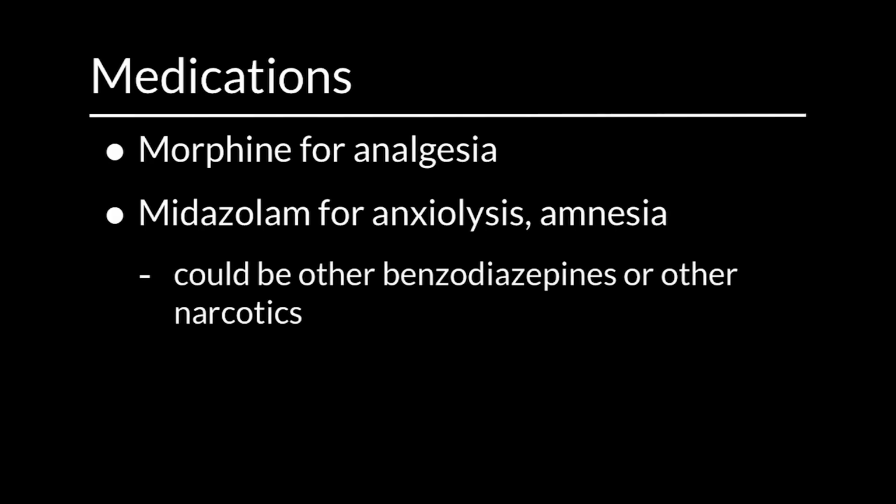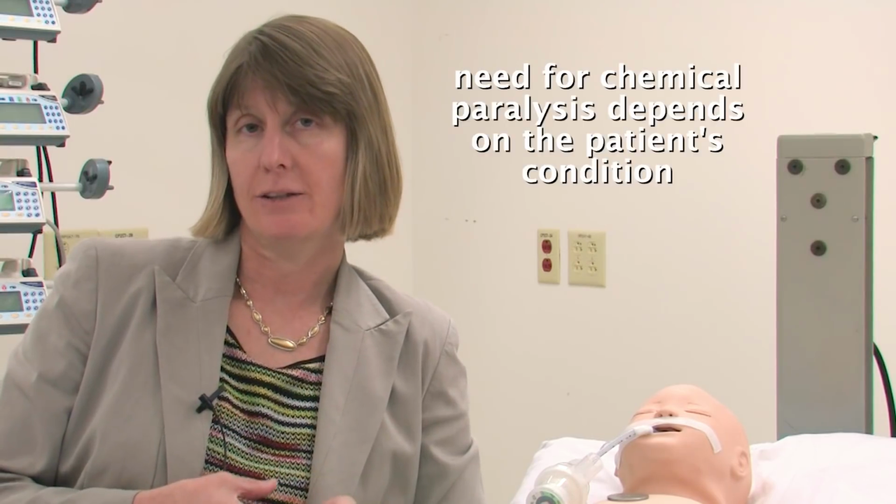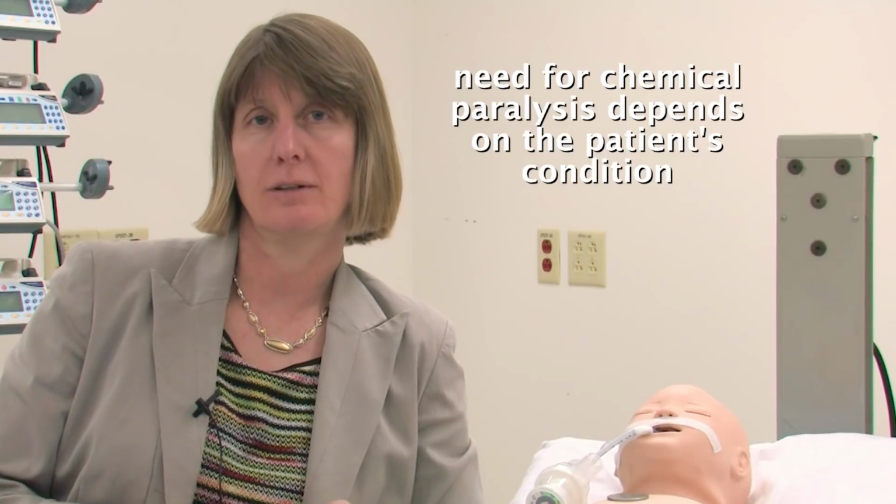But this could be other benzodiazepines or other narcotics, depending on what is available and what you're comfortable using in your own unit. The need for chemical paralysis really depends on the patient's condition. And a patient who is chemically paralyzed is one where you're going to have a more challenging time assessing comfort.